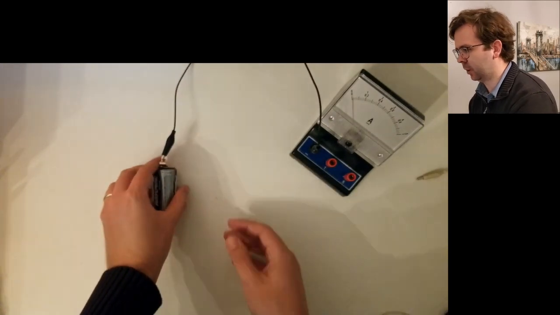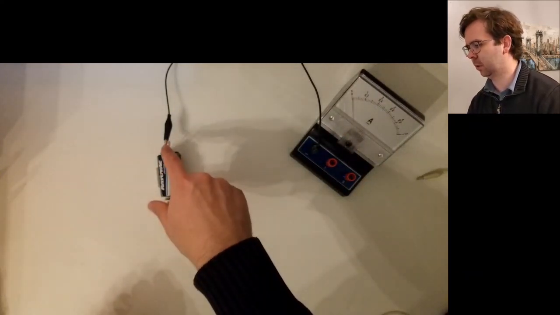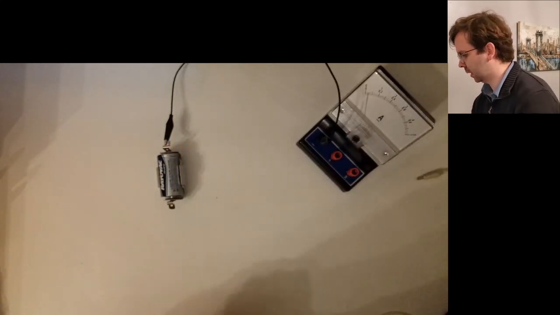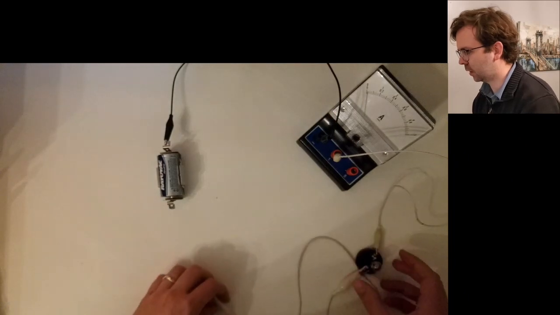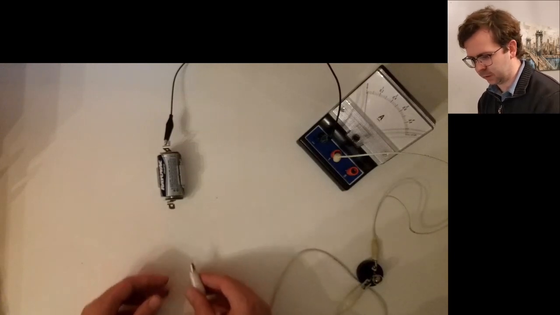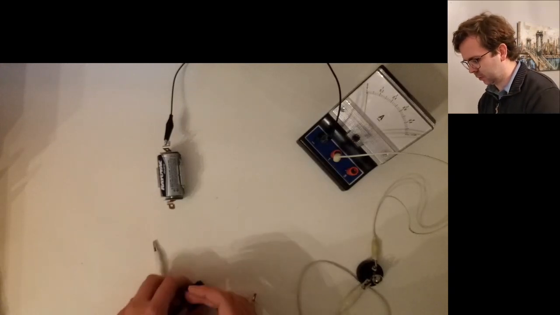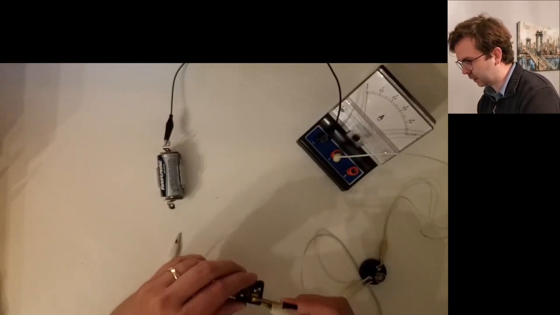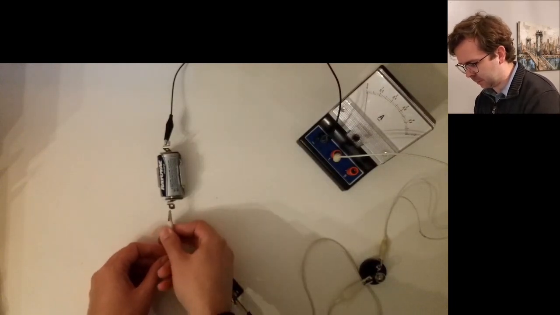Now this is not going to result in any current yet because I don't have a complete circuit. I need the electric potential to go all the way to the difference in electric potential. So I've got my connection there. I'm going to use this terminal here, connect it to a light bulb. And then I'm going to connect this back to my battery. Oh, I have a switch as well. So this is going to function as my light switch here. So I'm going to connect that and then connect this back to my battery.